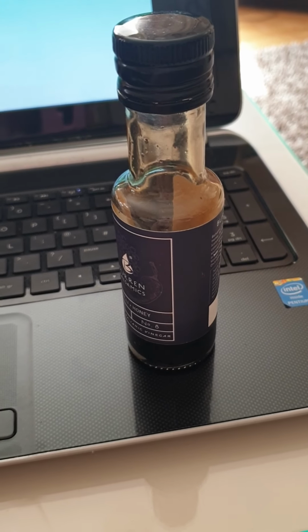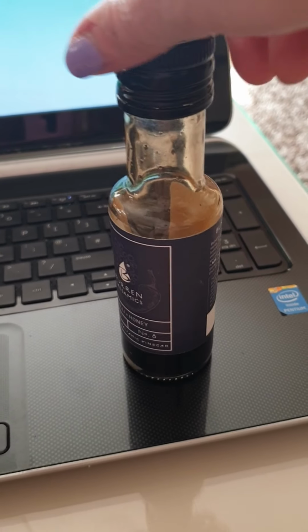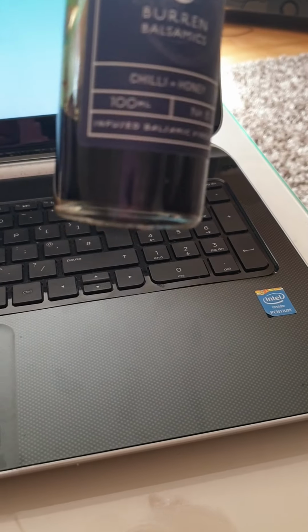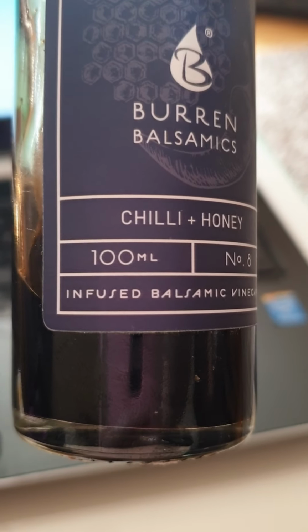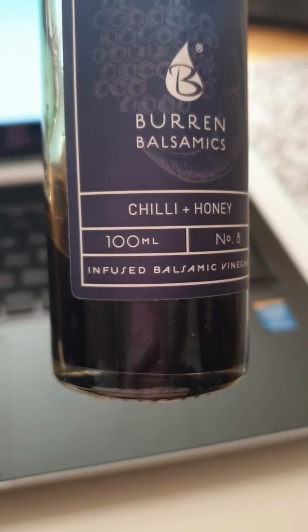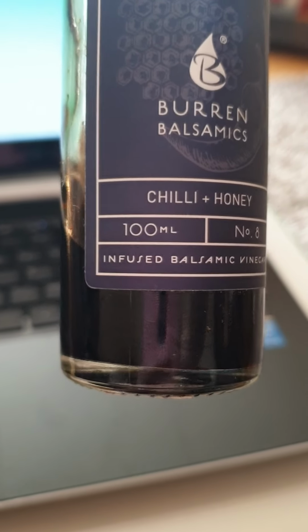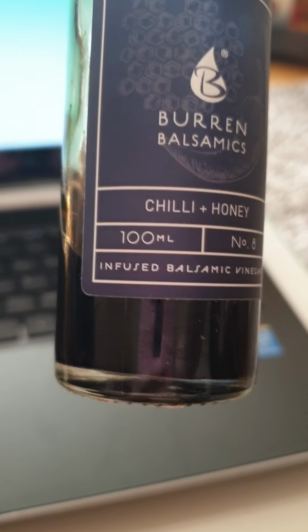How many milliliters would be in four of these bottles? If one bottle is 100 milliliters, you would say 100 multiplied by 4, which is 400.